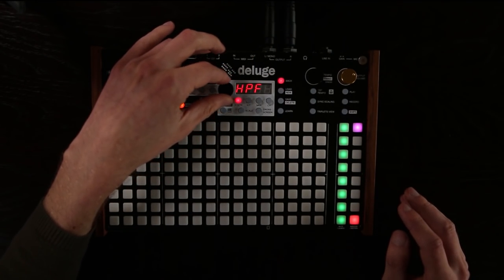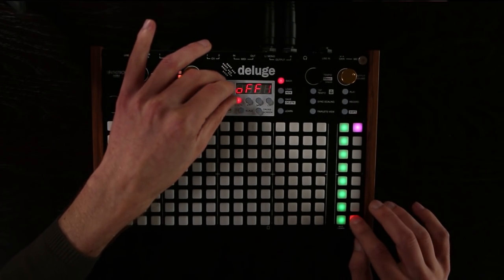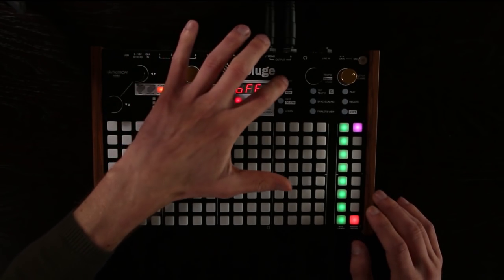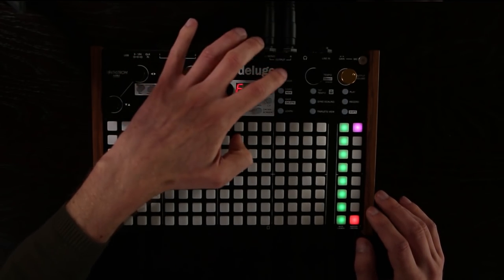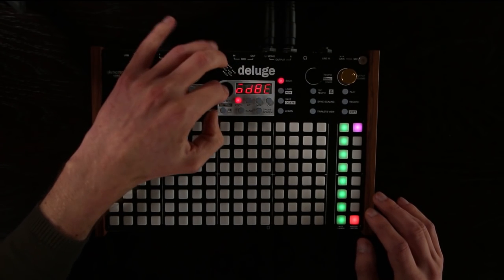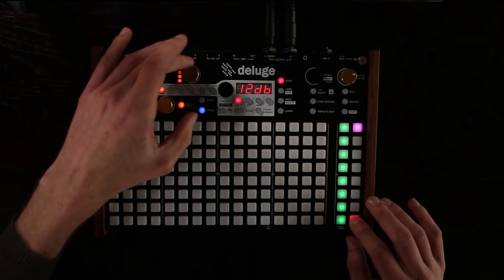Going through some more of the options, there's also a high pass filter, which works much as you'd expect. That can be on at the same time as the low pass filter, so you can get some sort of band pass type effects there. I was also going to show you for the low pass filter, you can change the mode between 12 dB per octave and 24 dB per octave.